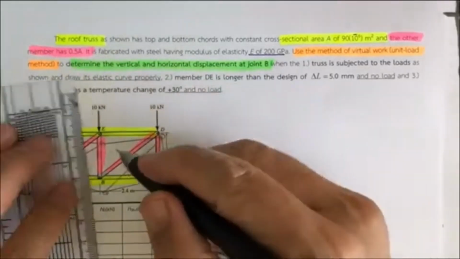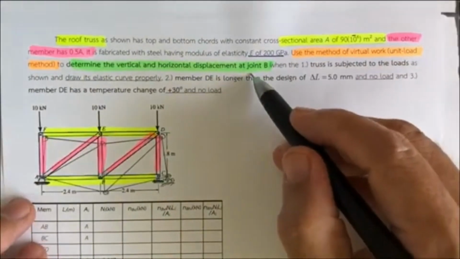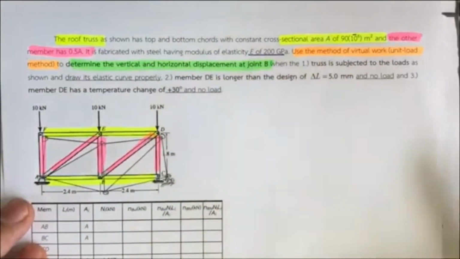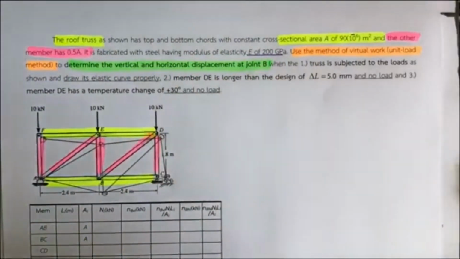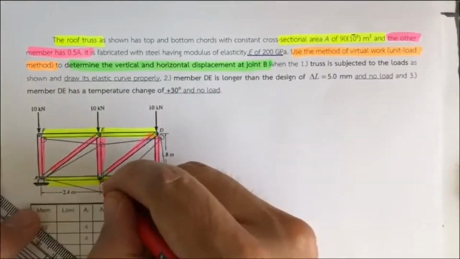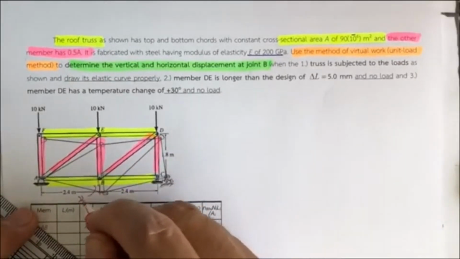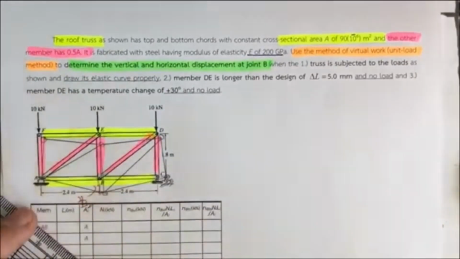What they asked us is, under the force, to determine the vertical displacement. So this is going to be the vertical, V sub B vertical.